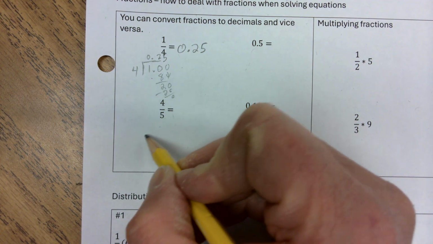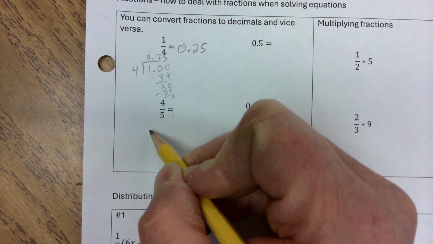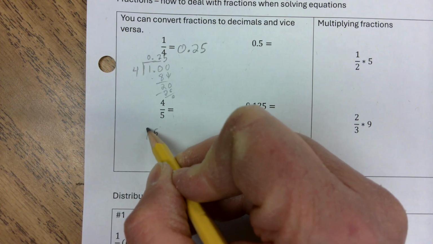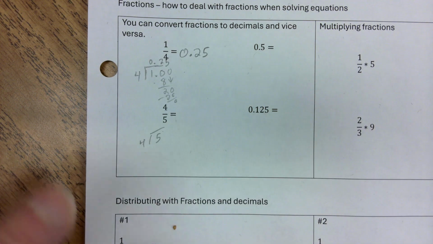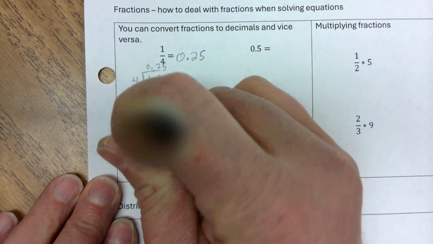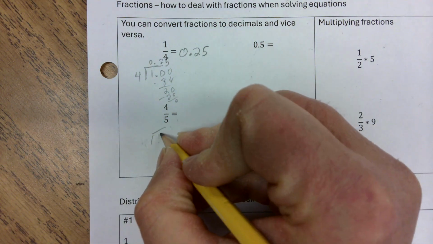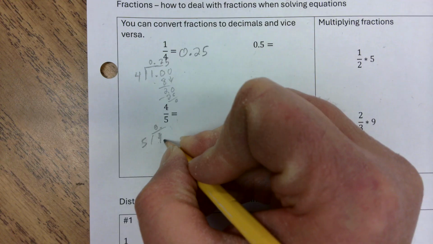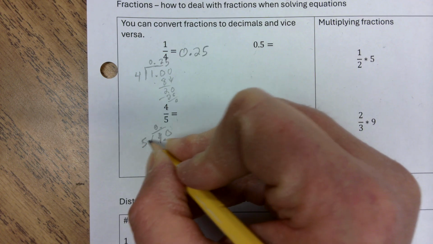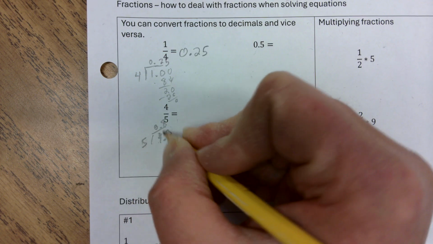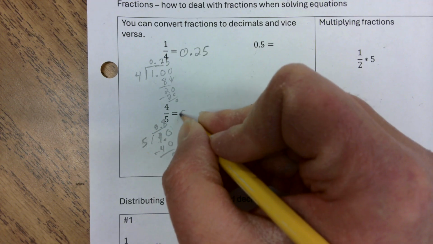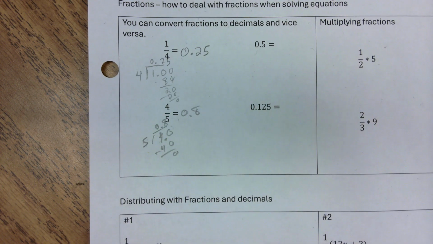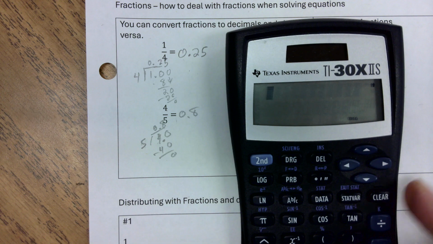4 goes into 5 how many times? So let's see, we will put the 5 here, put the 4 here. Actually, nope, reverse, sorry. 5 goes into 4 how many times? So, again, we've got to do that decimal, because it's right there. So 5 will go into 40 8 times. 5 times 8 is 40. So you get 0.8. Okay. Again, just do long division, right? That's really the way to convert fractions into decimals. Of course, you also have a calculator that can do it.